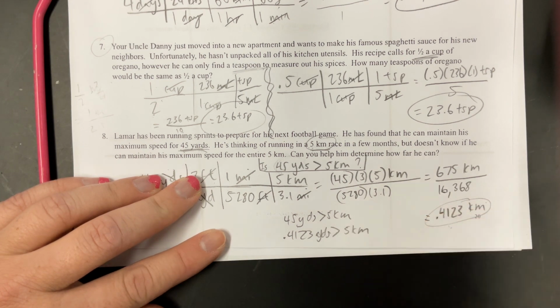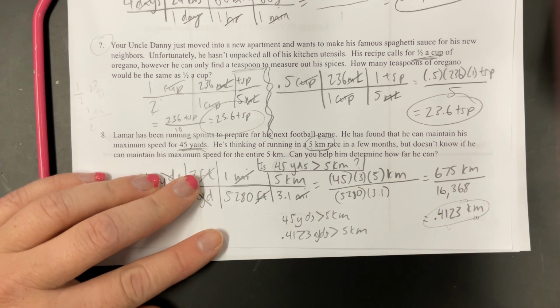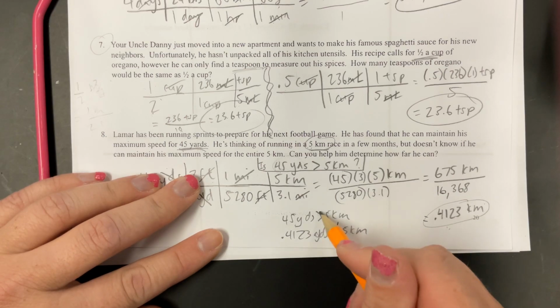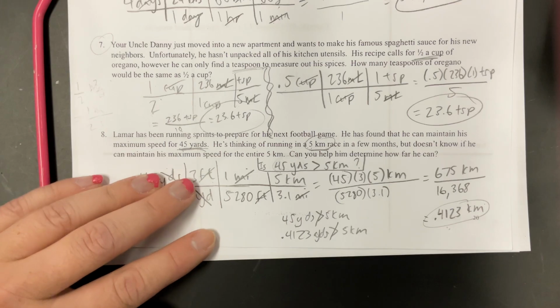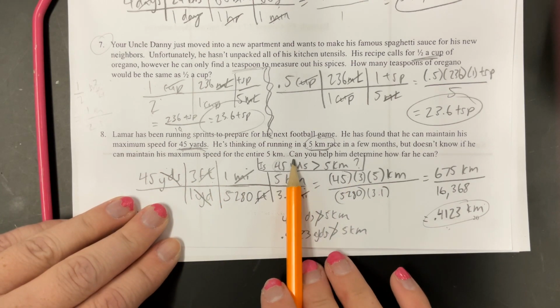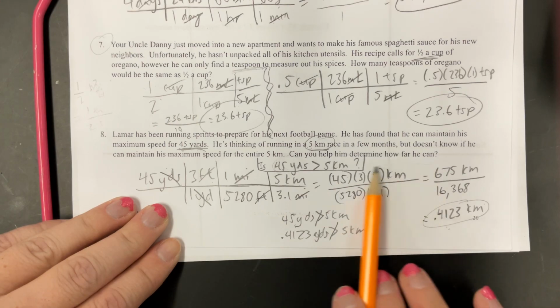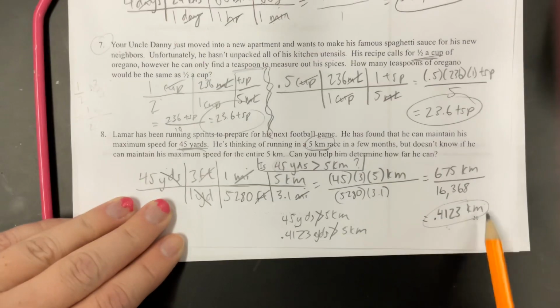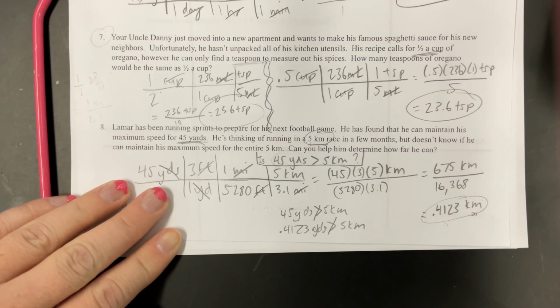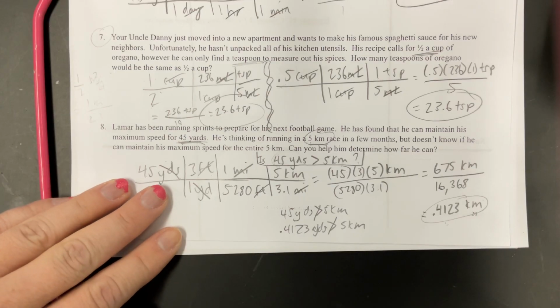Is that true? No, it's not true, right? That's a very low decimal. That's not true, right? So since that's not true, it says, can you help him determine how far he can run? Well, this is how far he can run. So he really shouldn't run that 5K if he's planning on running at that speed, because he's not going to get a very good time.